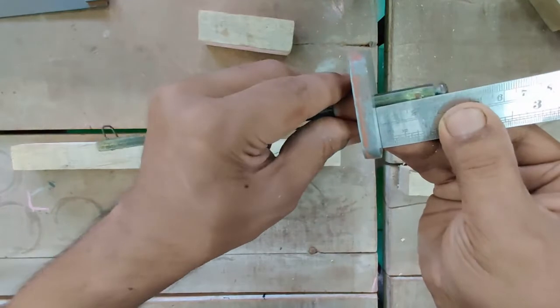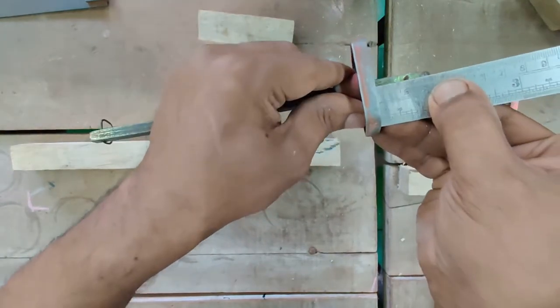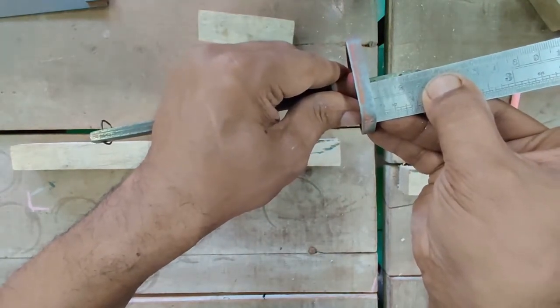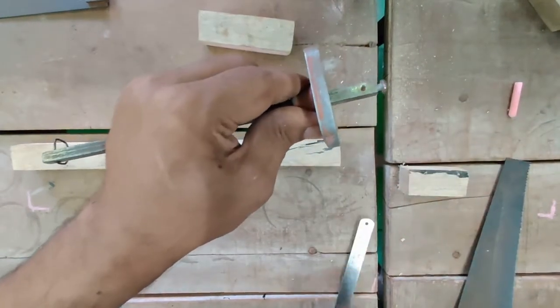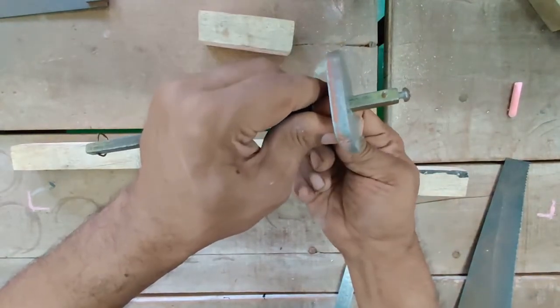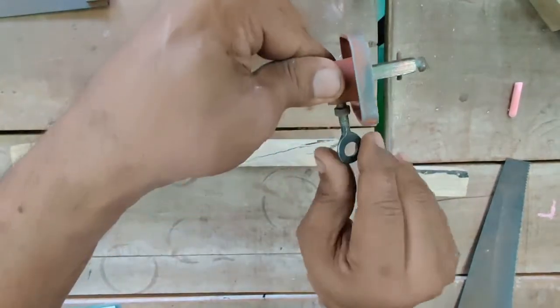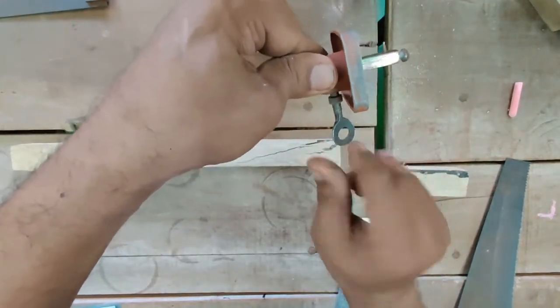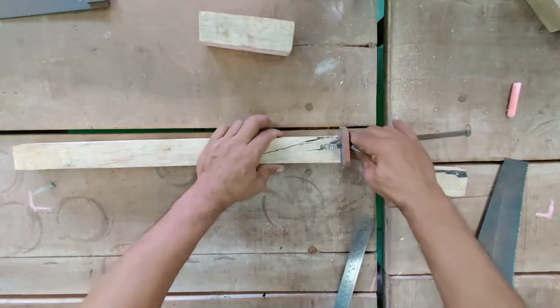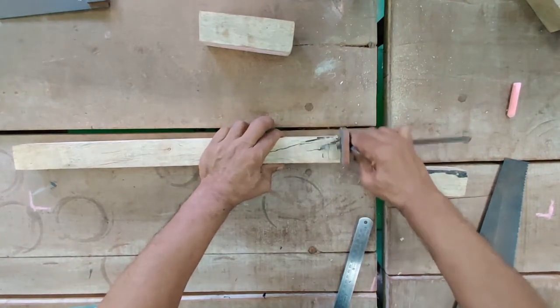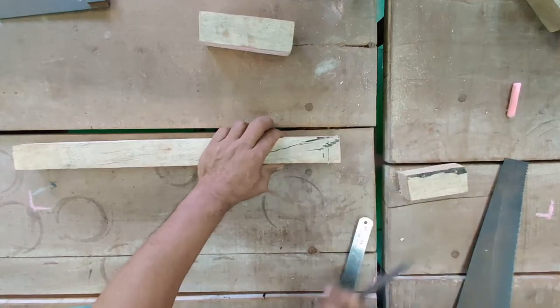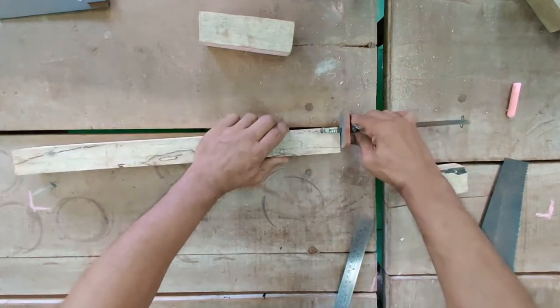So this is 20 millimeters, and then we lock it. And we can mark. We can mark it on this edge also.